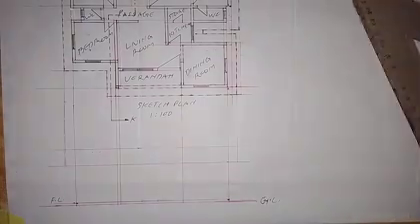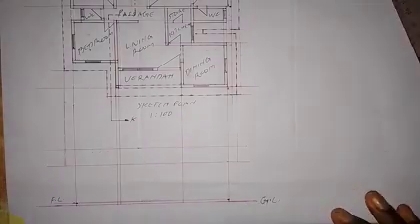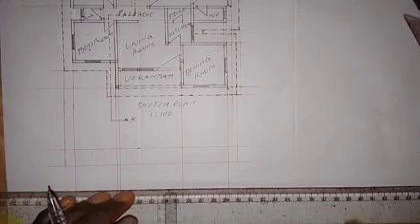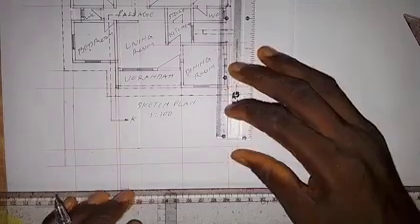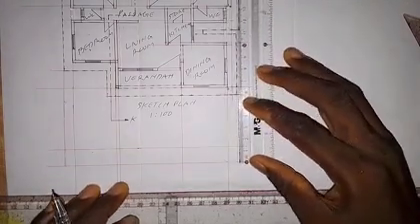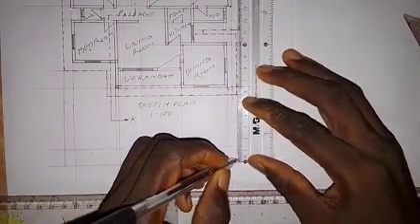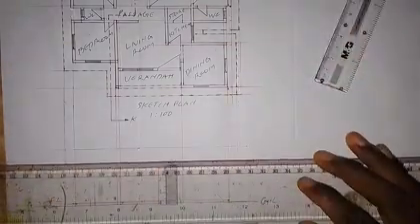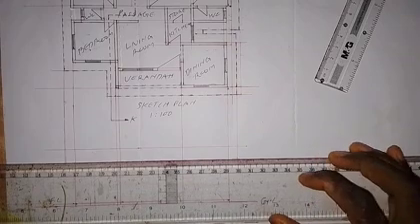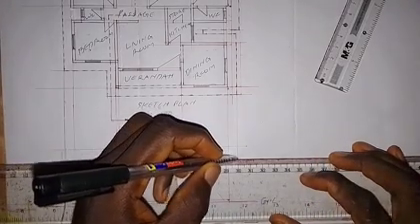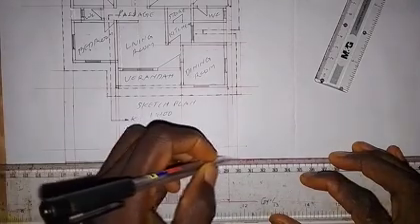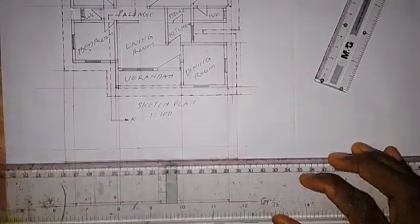Okay, so for the fascia board that we are going to see here on the roof, I will take 3 millimeters for that. 3 millimeters for the fascia board. So this is 3 millimeters here. Okay, so here I'm going to draw a horizontal line for the fascia board from here to here like this. Okay, so that's the fascia board.